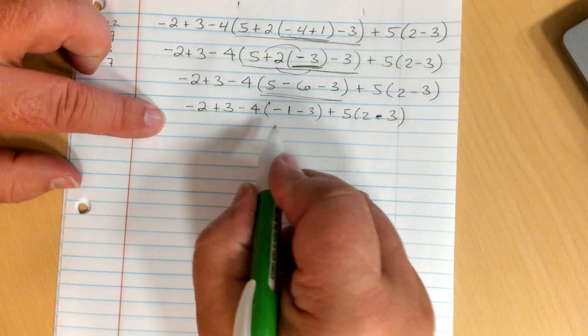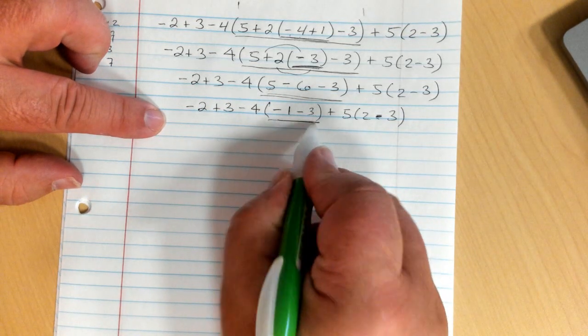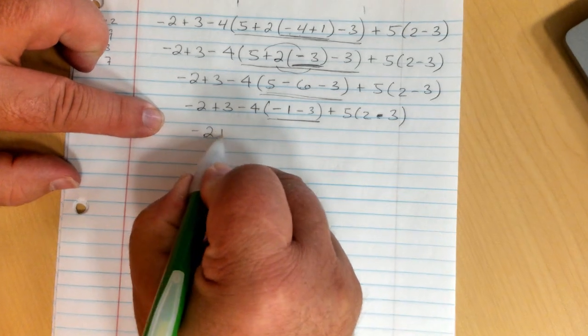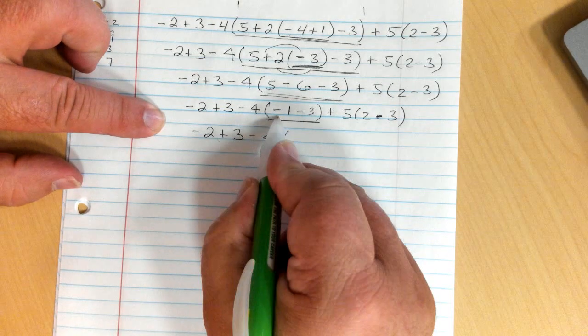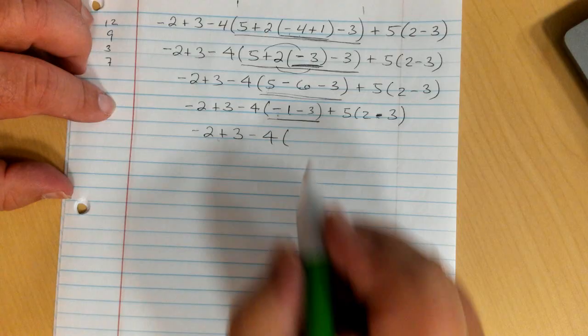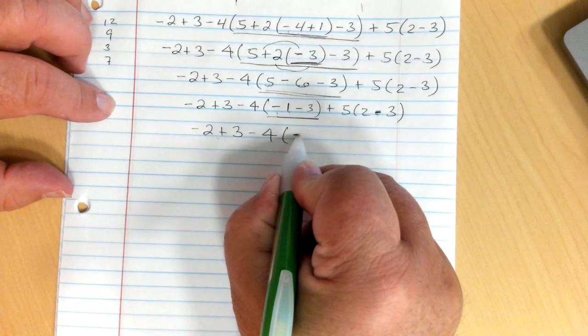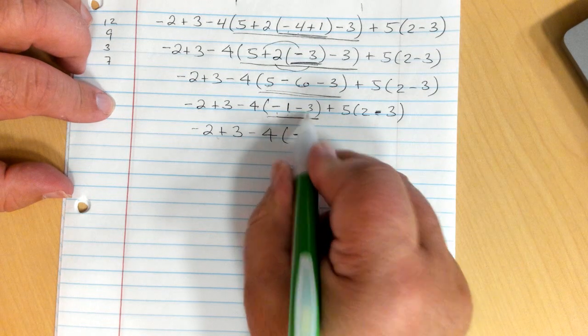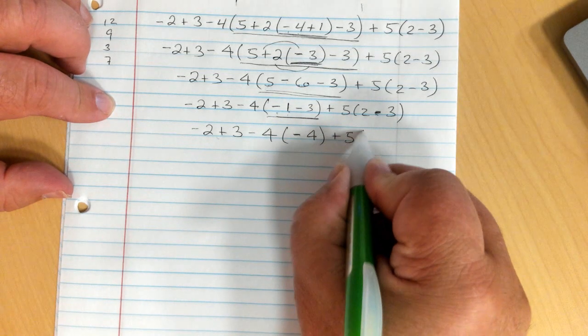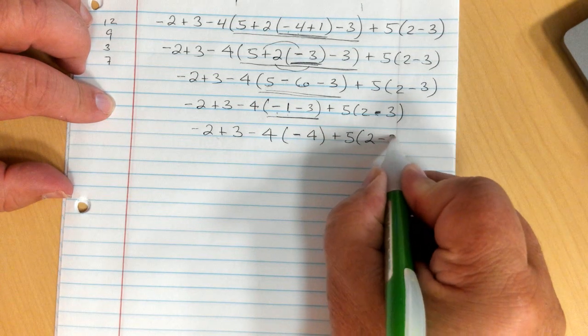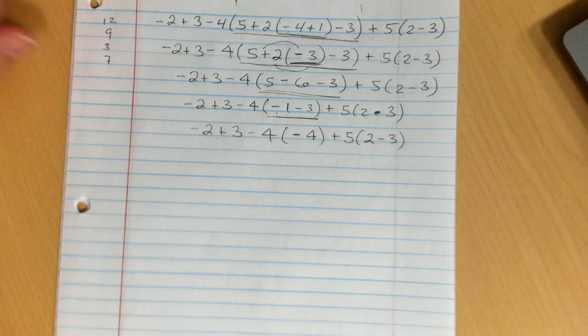Repeat the process. Here's a special operation. -1 minus 3. -4. They're both negative, so I take the sign and add the numbers. 1 plus 3 is 4. So good?